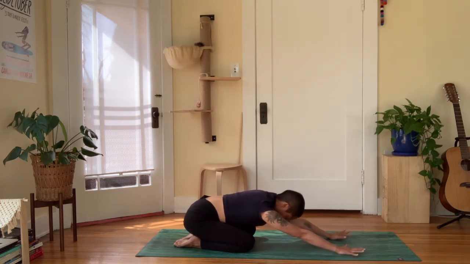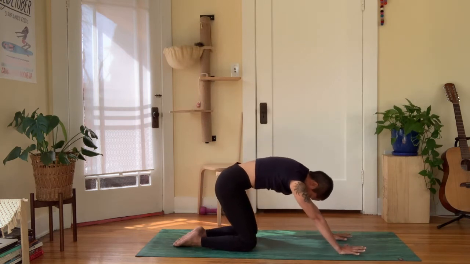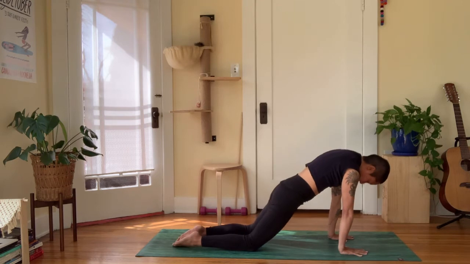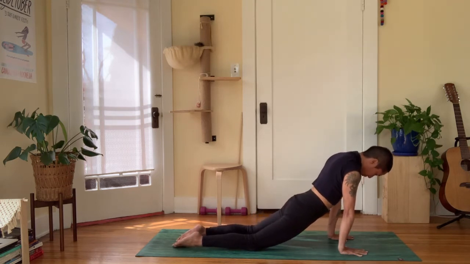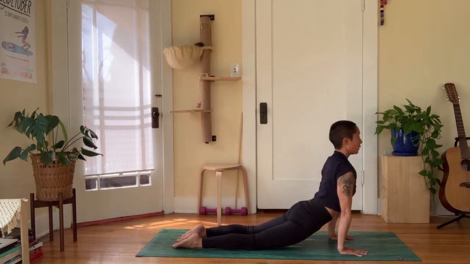Okay, your gaze is back here. Lift your hips away from your heels. Keep looking towards your belly button and then shift your torso forward. So your hips are going to go down. Keep your chest lifted for a high cobra. At the last moment, look forward, maybe slightly up.